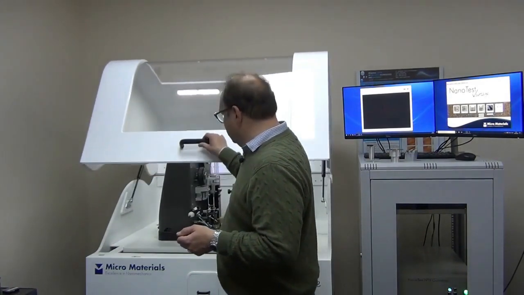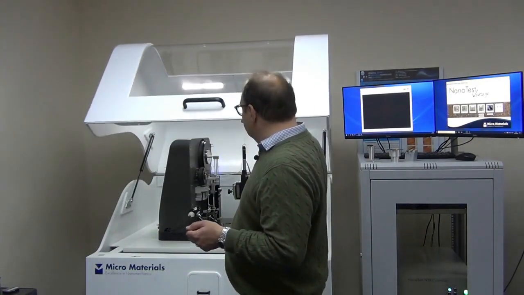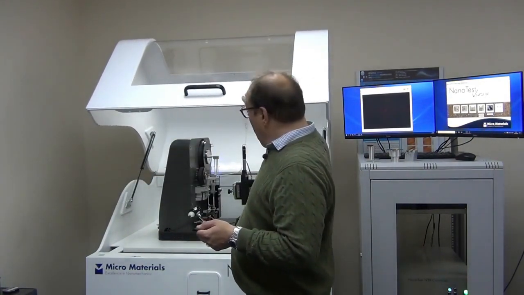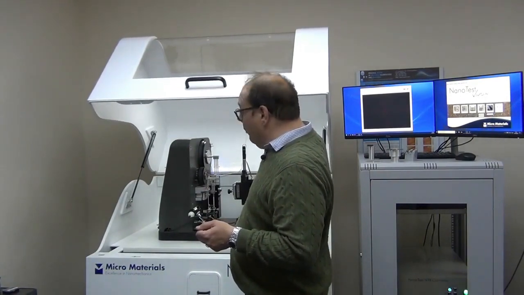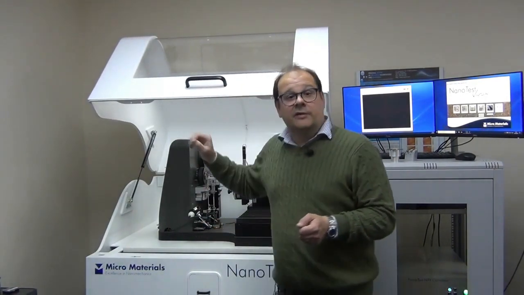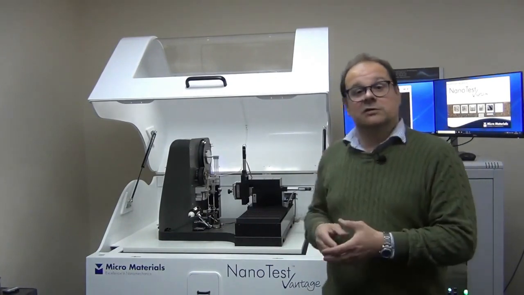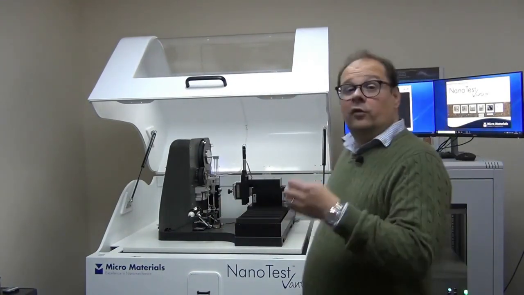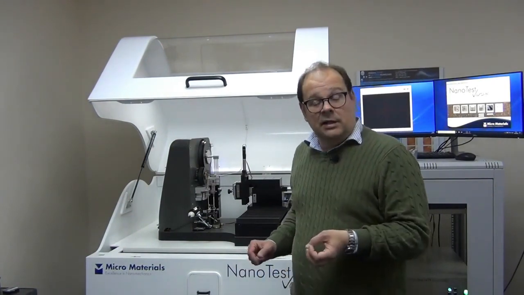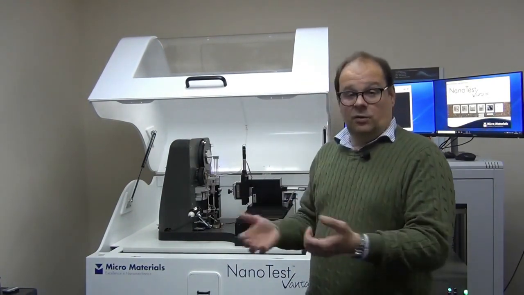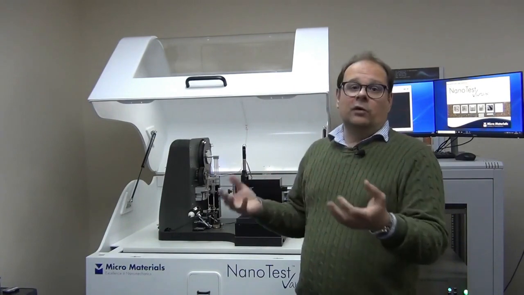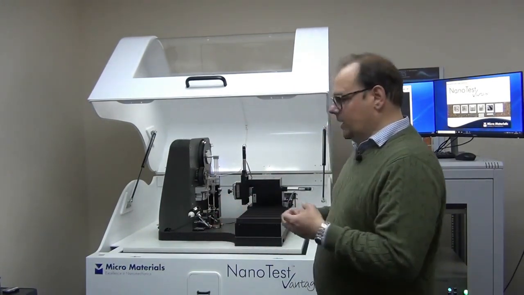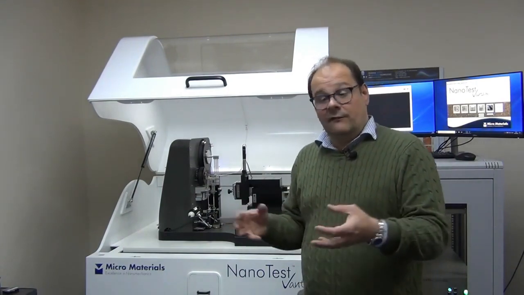So this is a NanoTest Vantage instrument. It's a multifunctional instrument. It can perform nano indentation and micro indentation for measurement of hardness and elastic modulus of materials. It can perform scratch testing and wear testing. It can perform impact testing, which is what we will look at today, and also a multitude of other tribological techniques. The other thing we can do is perform these tests in different environments.